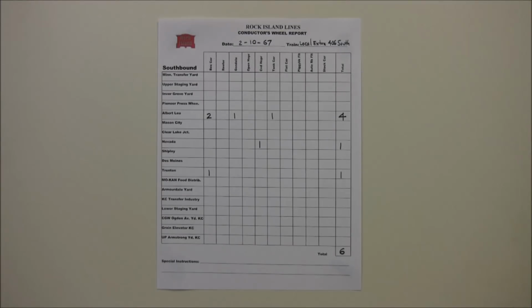Finally, this is the wheel report that's used for setting out and picking up cars. I use a simple method for car handling, and that is, for each car that is set out, a similar type car is picked up. It's a 1-for-1 method. For example, if you set out a covered hopper at an industry, then you pick up a covered hopper from that same industry.